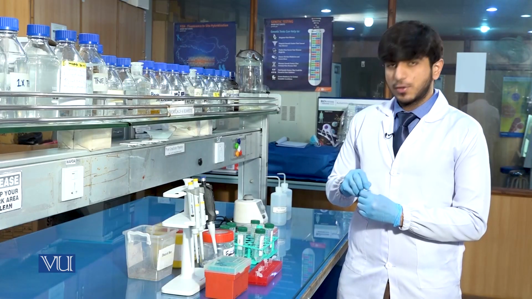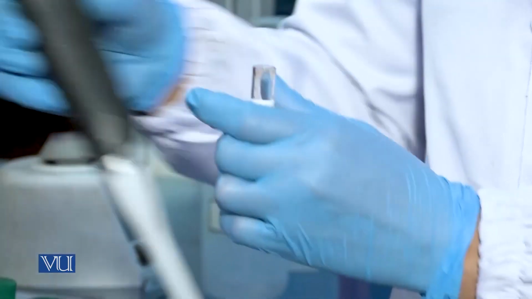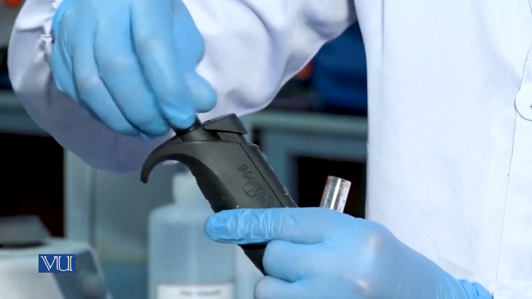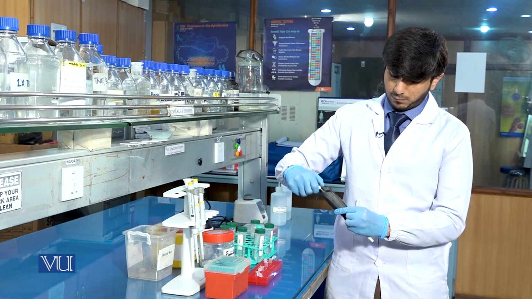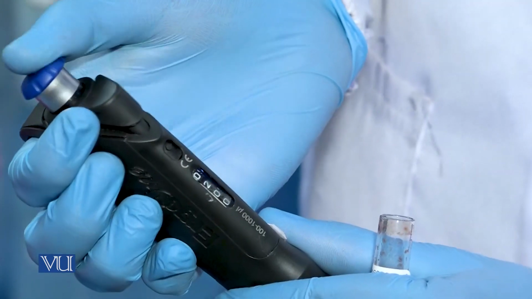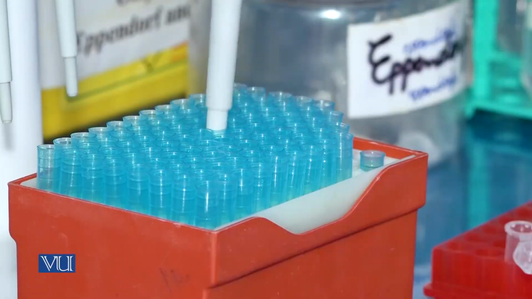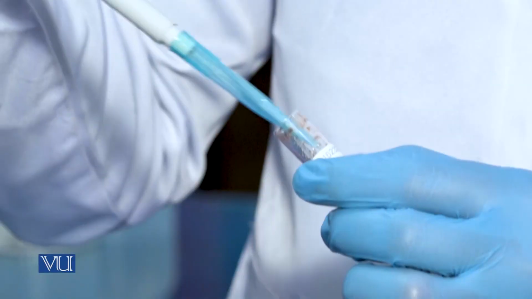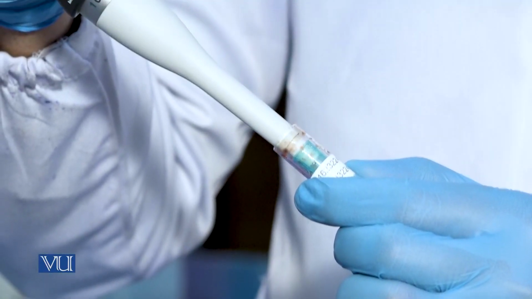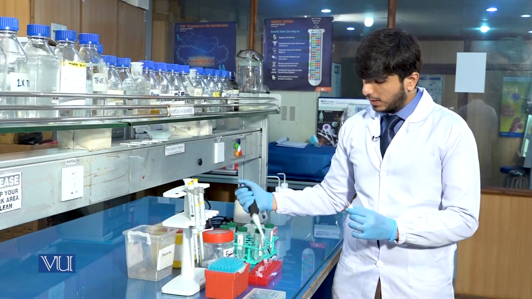We will take 200 microliter of human blood and we'll add in each tube.